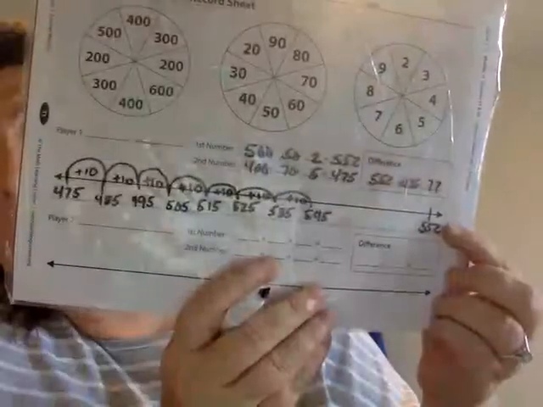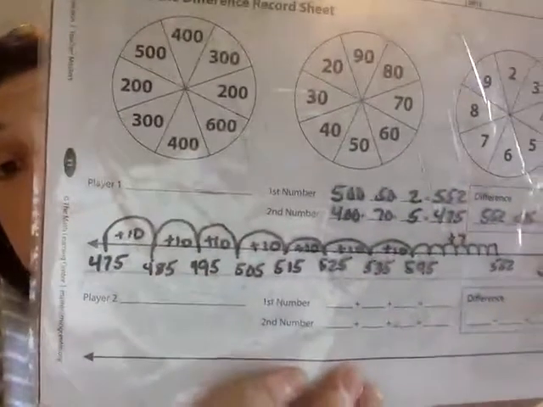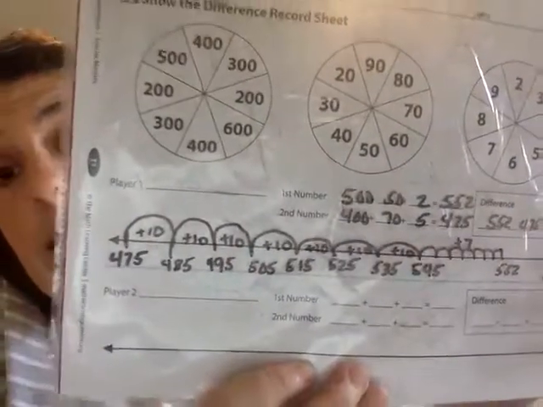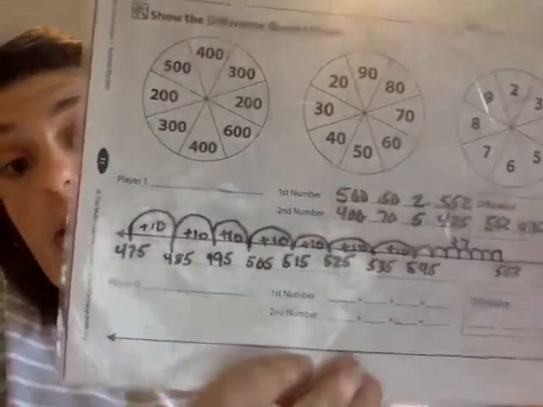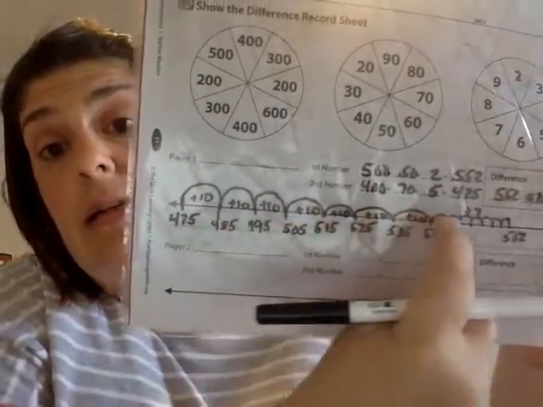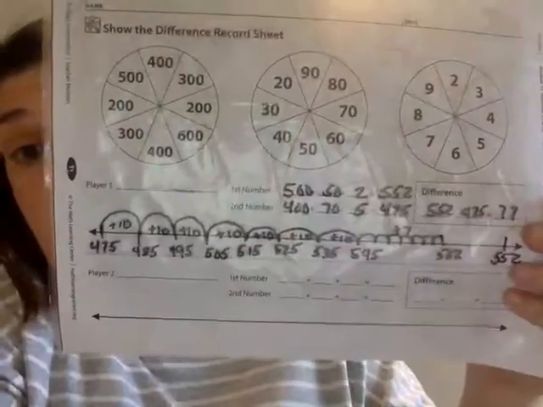So now I'm going to switch to ones. 545 and 1 is 546, 547, 548, 549, 550, 551, 552. And that is how I get 77. Your 7 tens and your 7 ones. 77. And that's what my answer was.